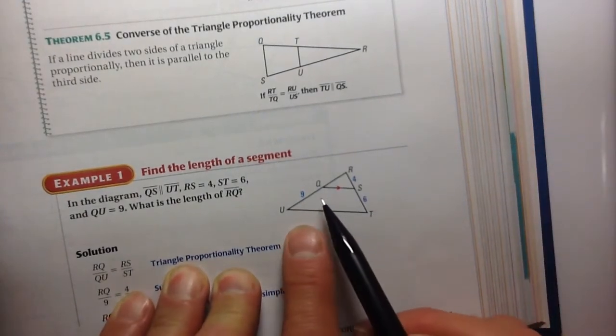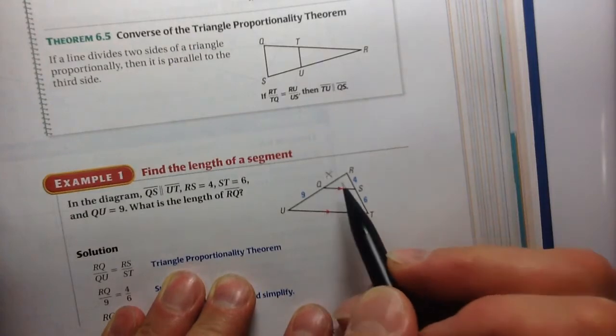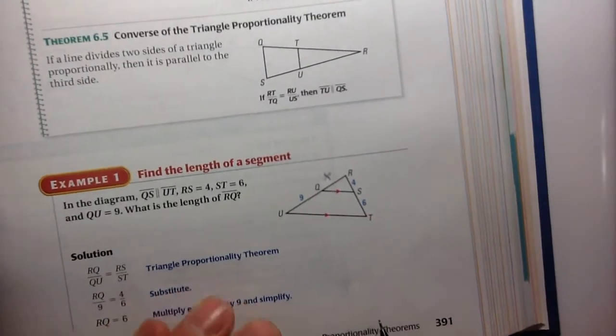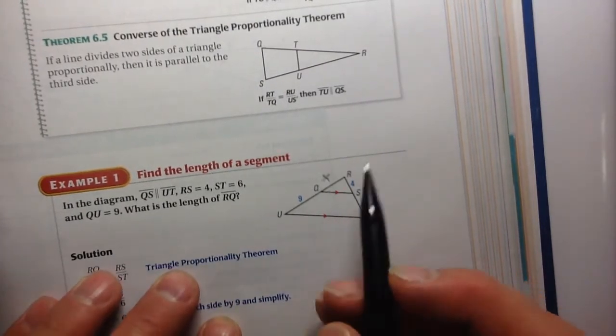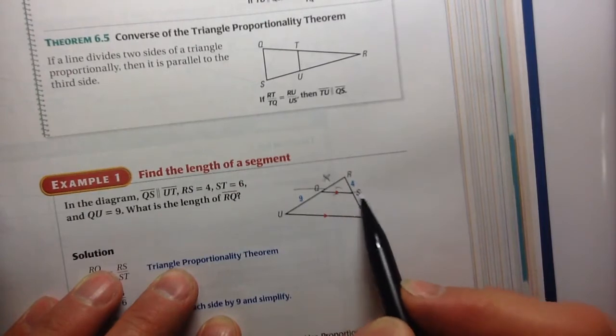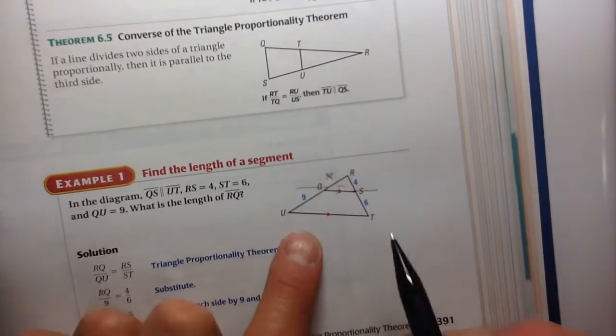But as long as I know that these two are parallel, then in order for me to find this length here of x, it's super easy. All we do is say x over 9 equals 4 over 6. See how easy that is?